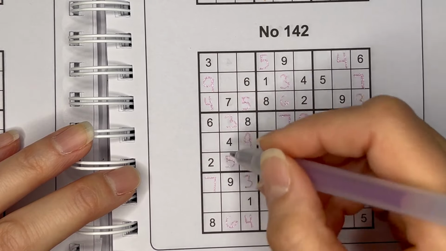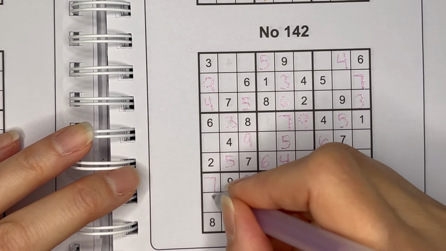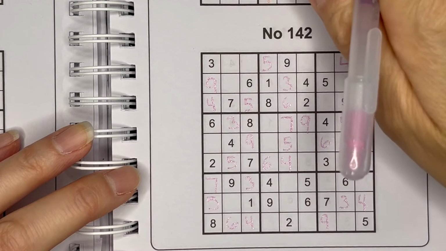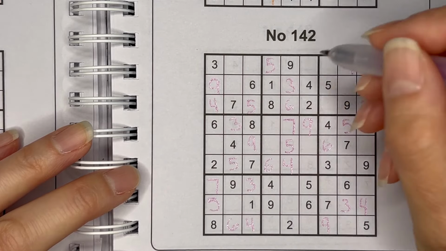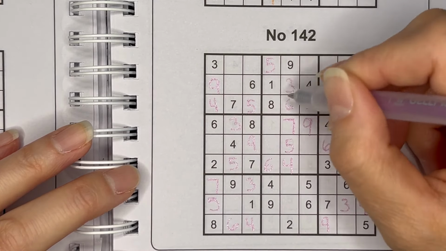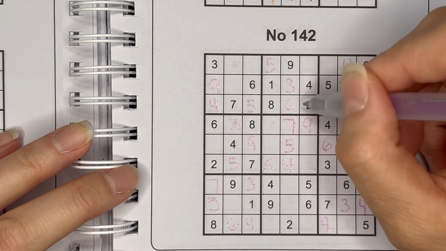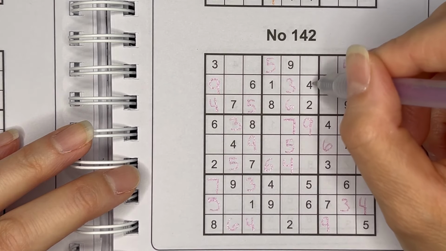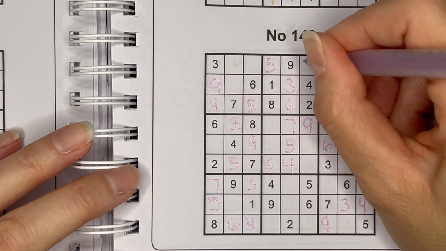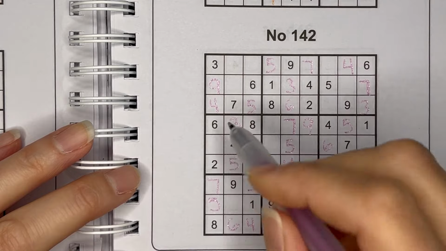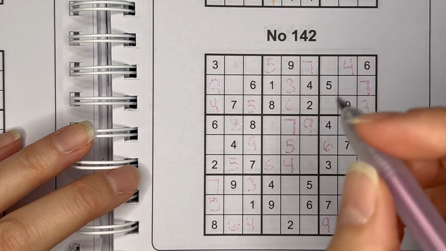Then we come down here, there's a 5 in this column. So this is a 5. And that completes the 5s. So before I move on to 6s, this square is almost complete. 1, 2, 3, 4, 5, 6. So this is 7. This square is almost complete. It's missing the 1.